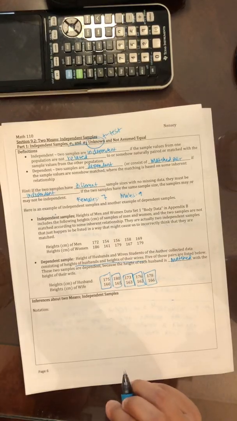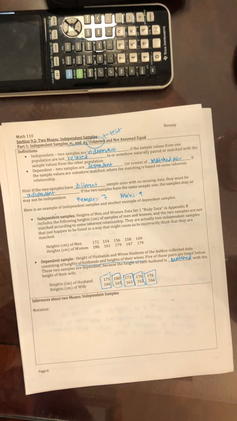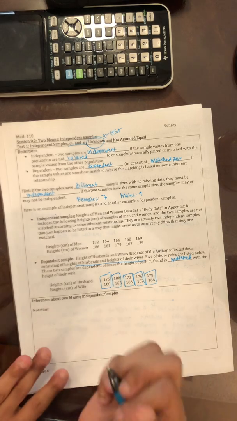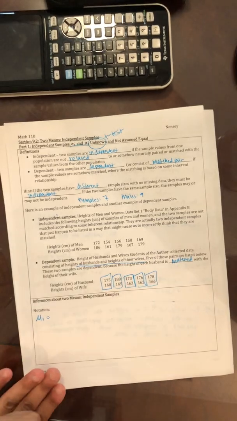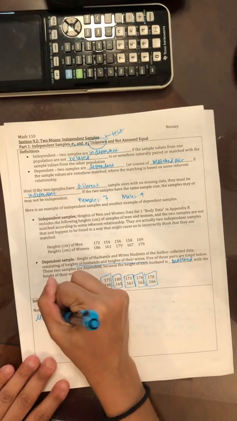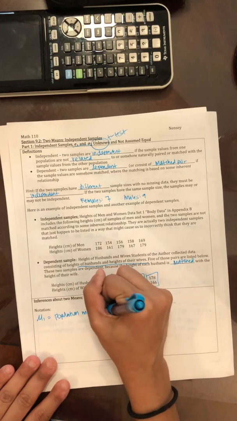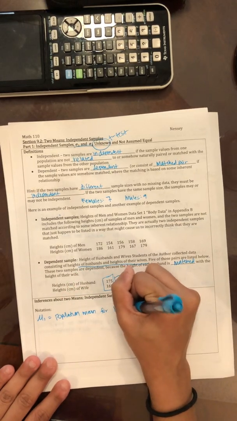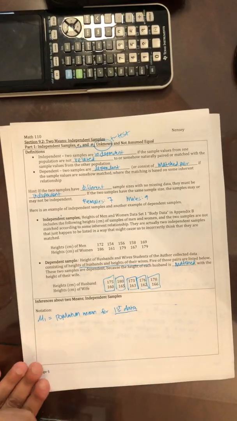So inference is about two means of two independent samples. We're going to, again, do some notation for the first data set. I'm not going to write first data set every time. So we have mu1. What does that stand for? That is the population mean for the first data set.